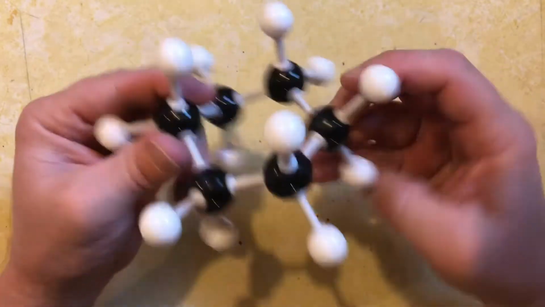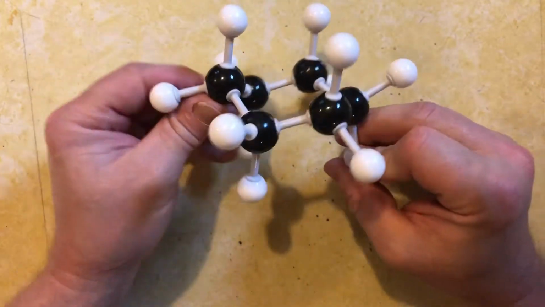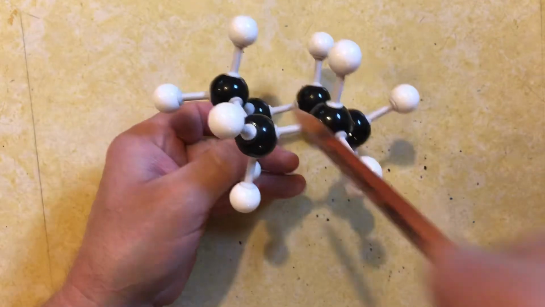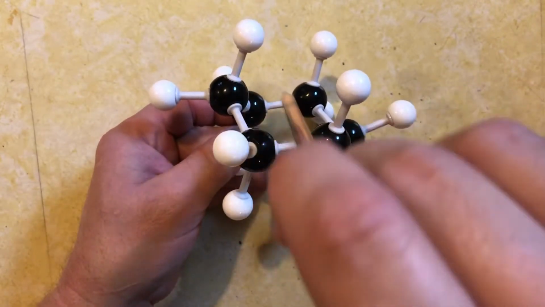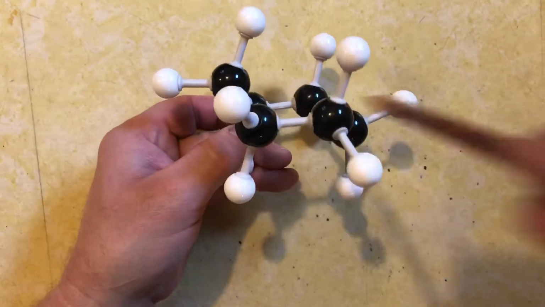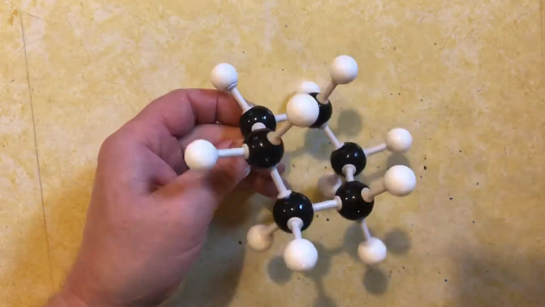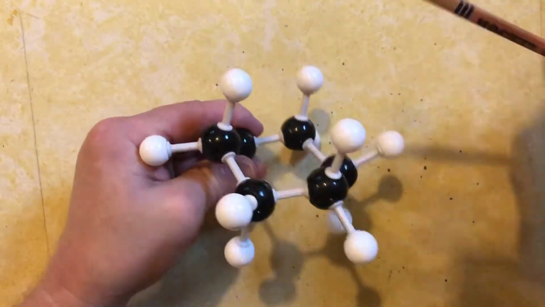And we talked about that. So here, we've got our chair conformation. It's set up kind of like an Adirondack chair. Here's the back, here's the seat, and here's the legs. So it kind of goes down.